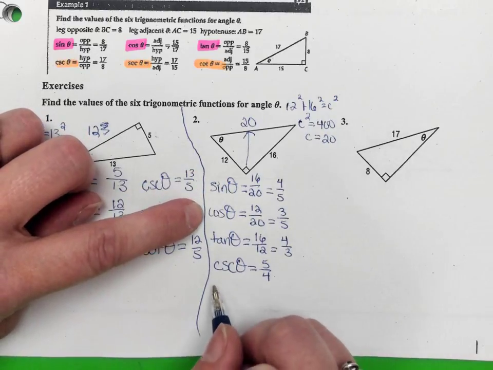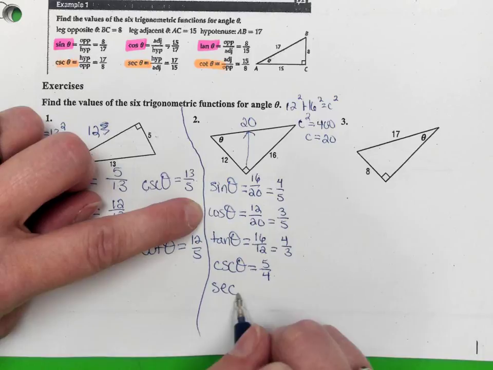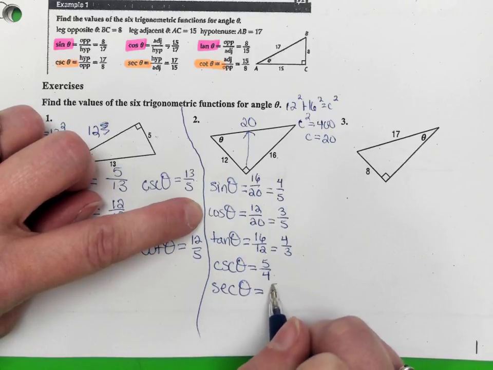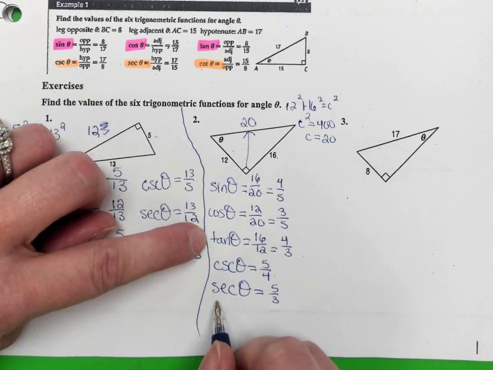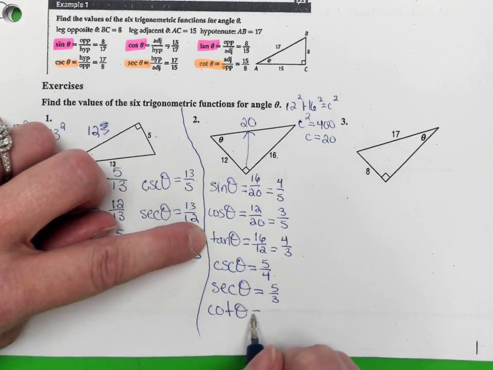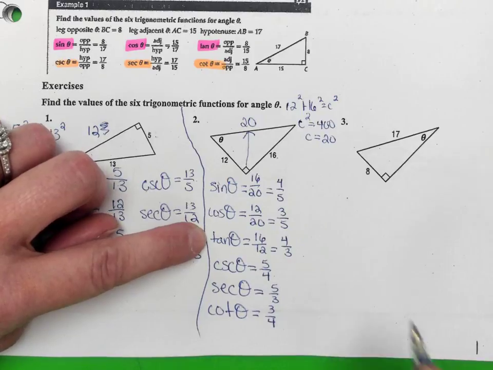Okay, what's the opposite of cosine? Secant. So switch your 3 over 5 and you get 5 over 3. All right, what's the opposite of tangent? Cotangent. Switch your 4 over 3 and you get 3 over 4.